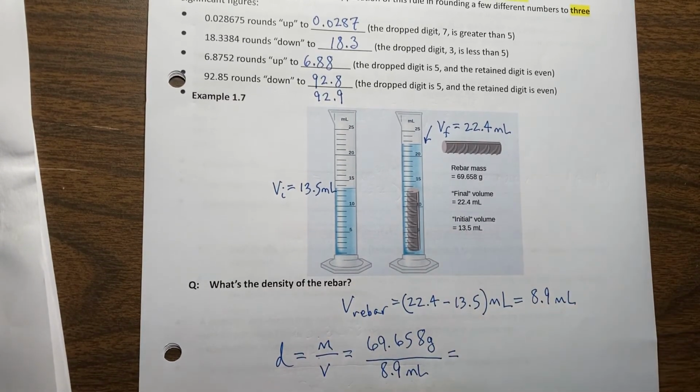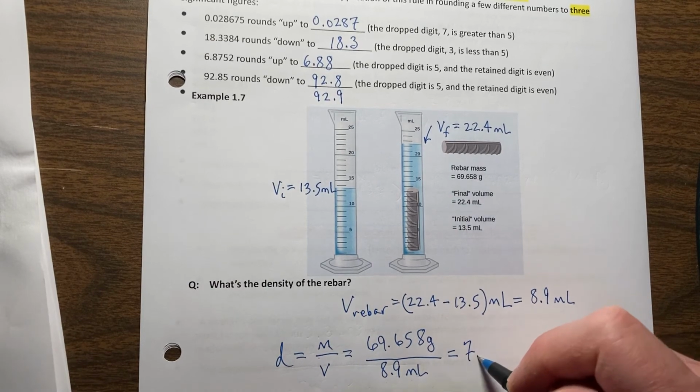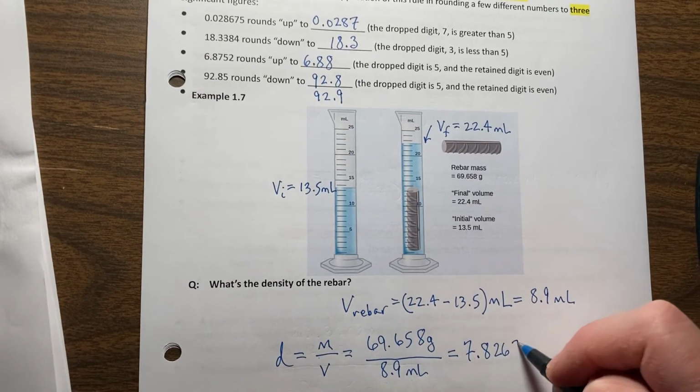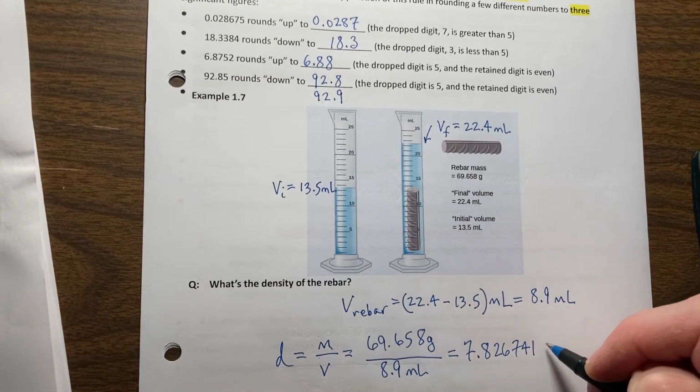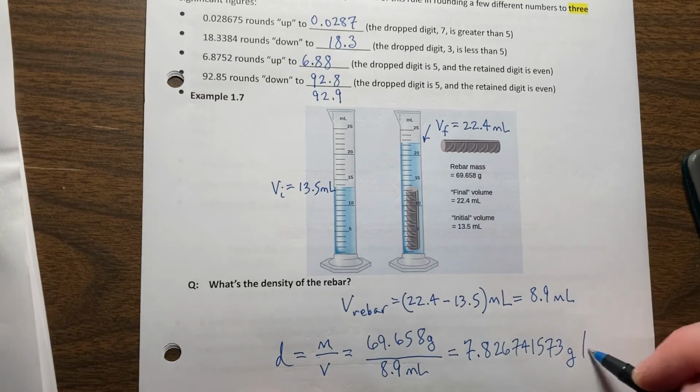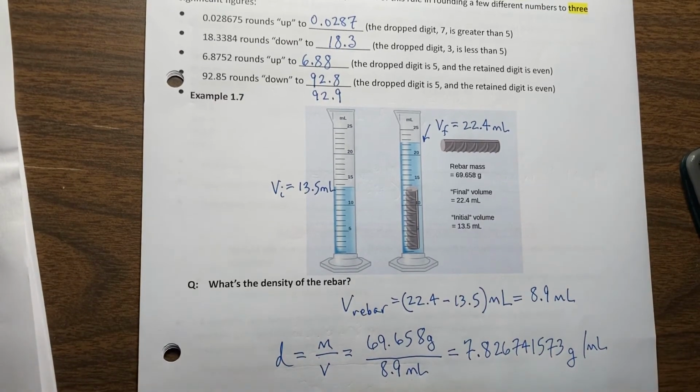And you would get, now what's your calculator going to give you? 69.658 divided by 8.9. Your calculator spits out a really long number, 7.826741573 grams per milliliter. Your calculator does not understand how to round off numbers. It just is a computer.